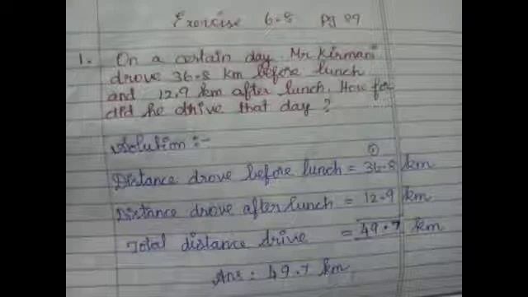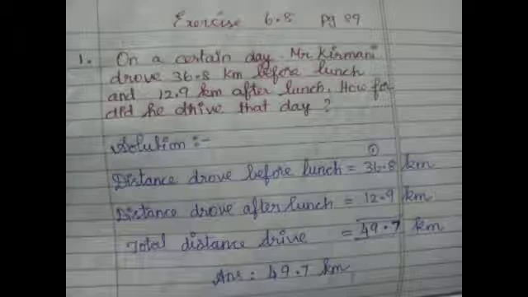So distance driven before the lunch is equal to 36.8 kilometer. Distance driven after the lunch is equal to 12.9 kilometer. When we are adding the numbers, you have to place the decimals in the same order. So total distance is 49.7 kilometer.